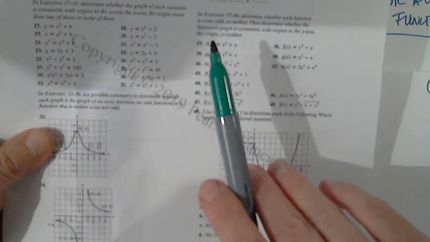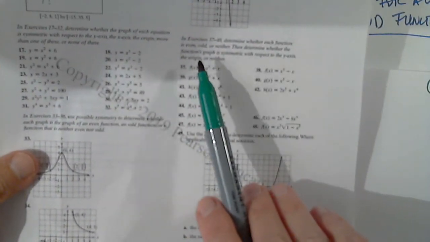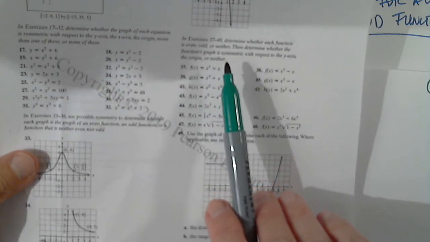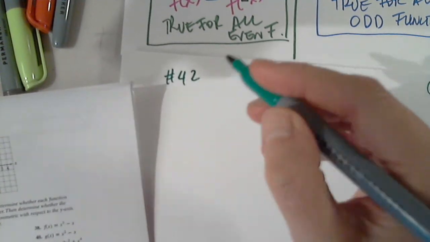So here we have determined whether each function is even, odd, or none of the above. Functions don't have to be symmetric. If they are, it's easier to graph them. Okay, any preference from 37 through 48? Or I will pick? Okay, I will pick 42 first, and you can pick another if you'd like.